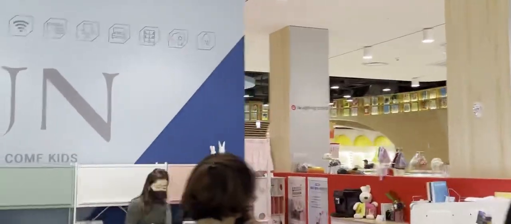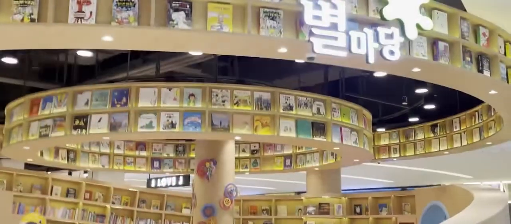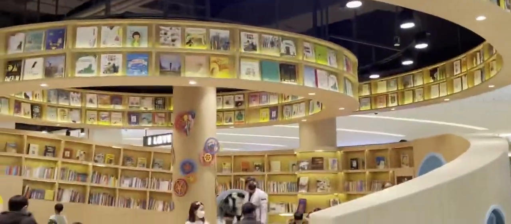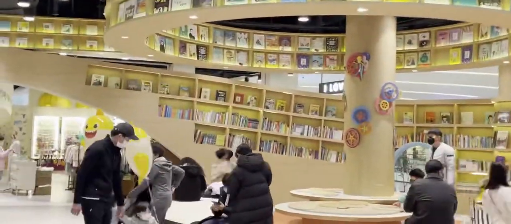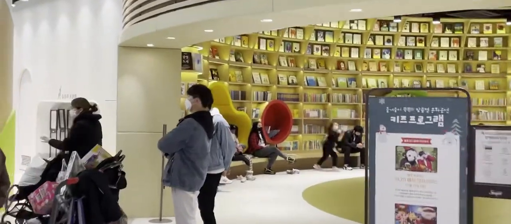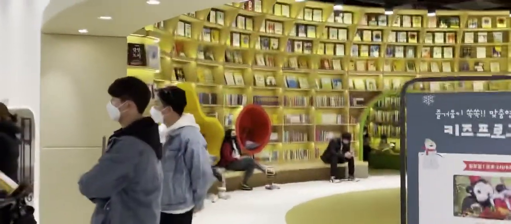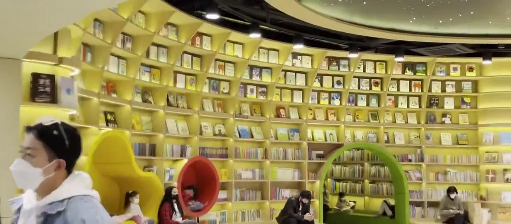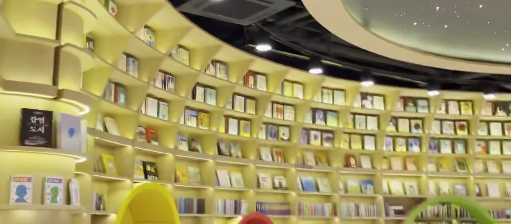There's a kids bookstore here, which is really nice. It's called 별마당. Kids could come in here, read books, play, while the parents do other stuff. Let's go in here. I never went inside here before. This is nice.